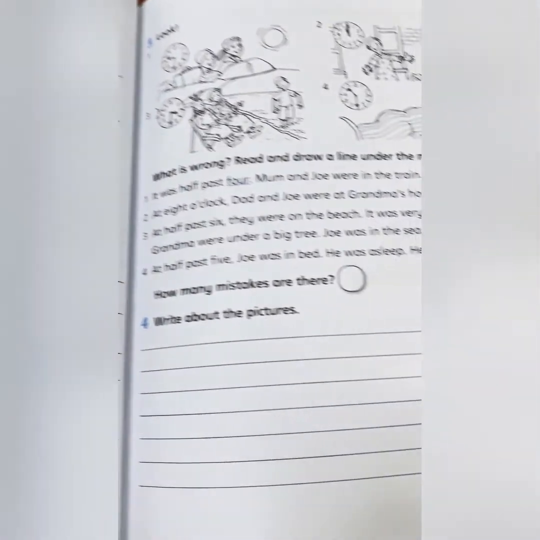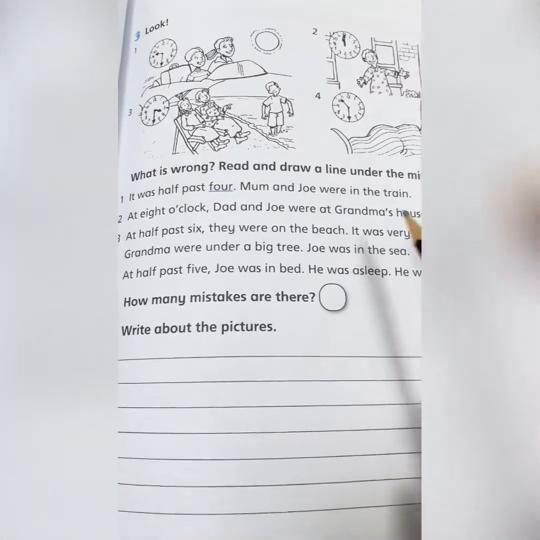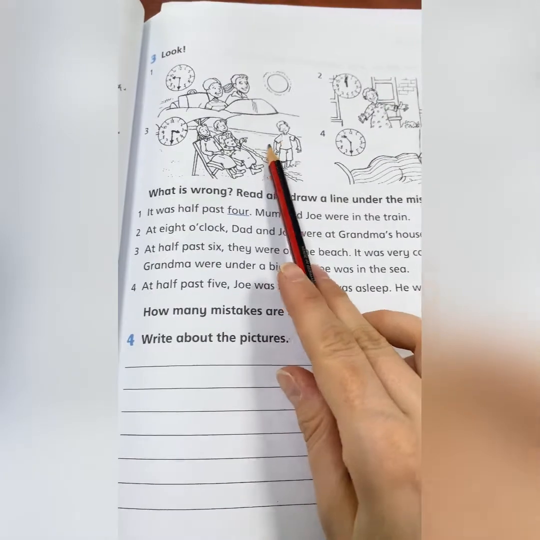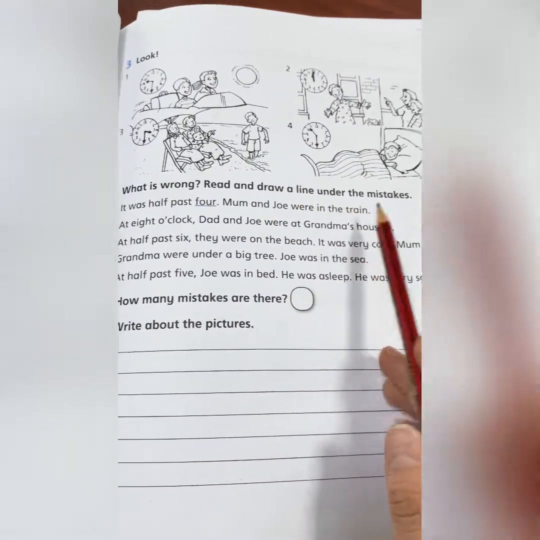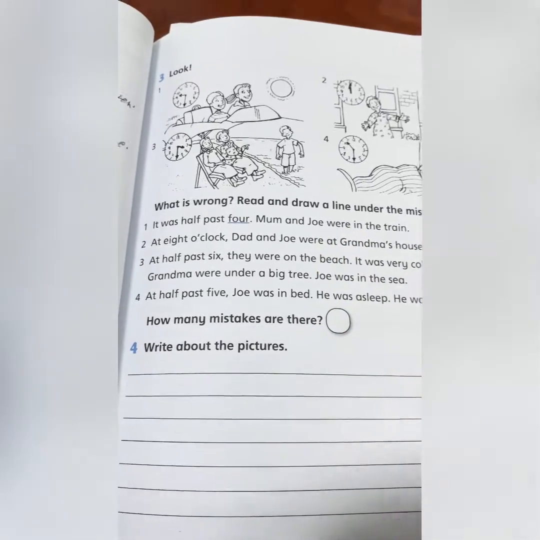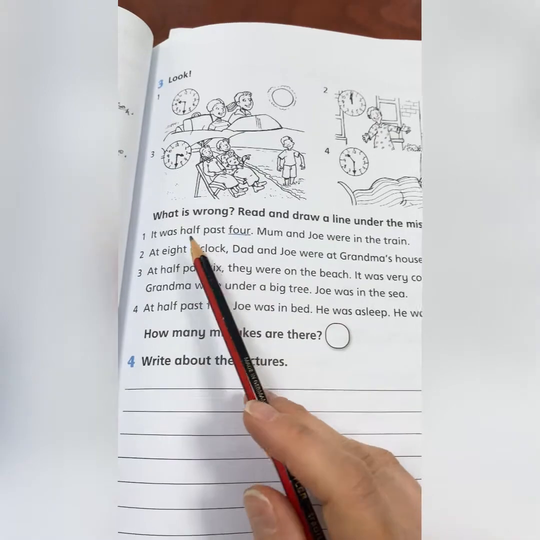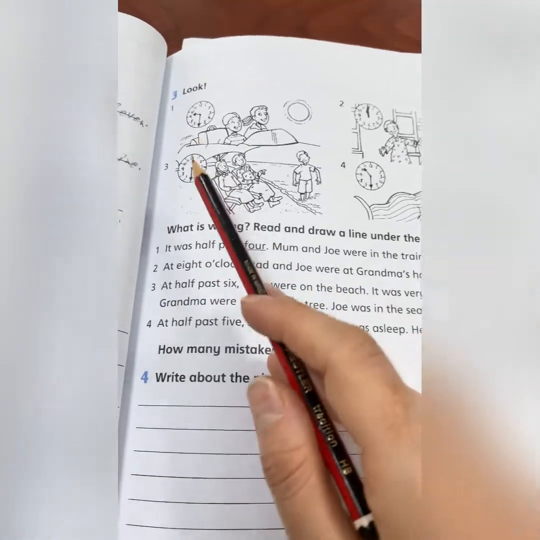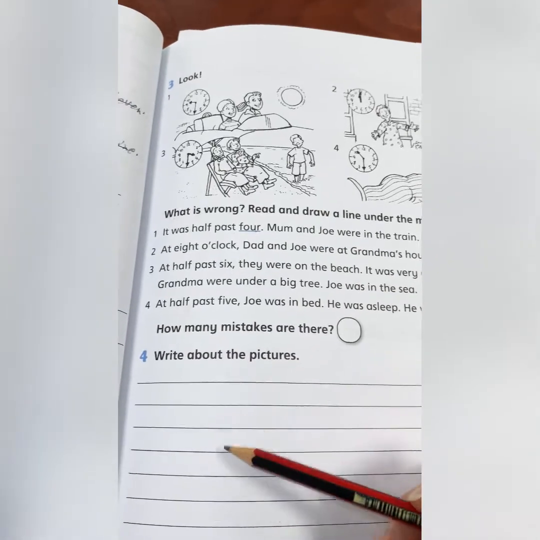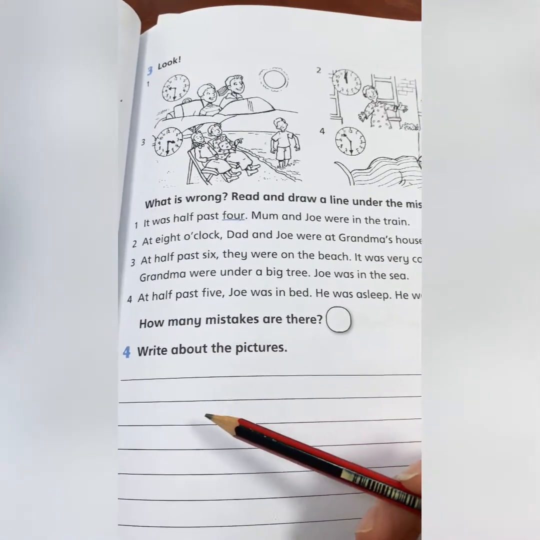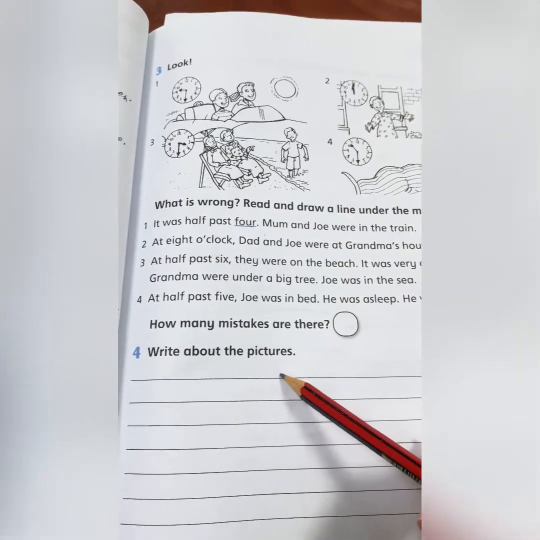For the last picture, the last activity of Unit 8, talking about this picture, okay? It's Sam and Amy, and it says read and draw a line under the mistakes. It's the same as we did before. You have to read the words, and depending on the picture, you can talk about the time, and we're gonna rewrite the word that we corrected. Depending on this reading, we're gonna write the correct sentence here.